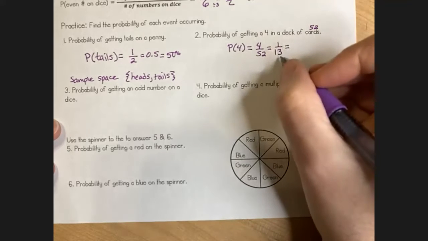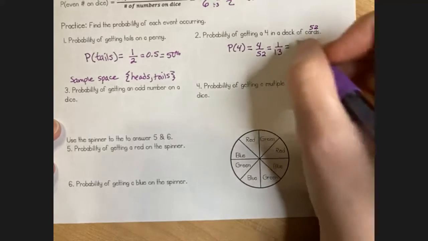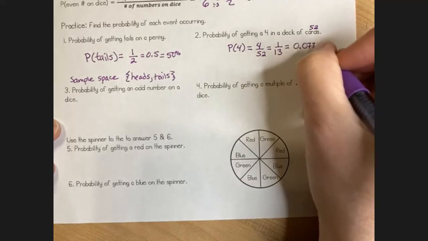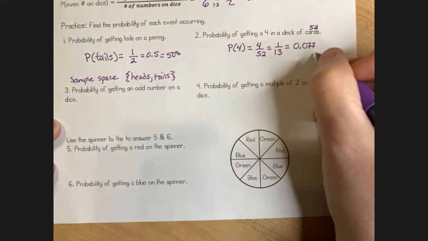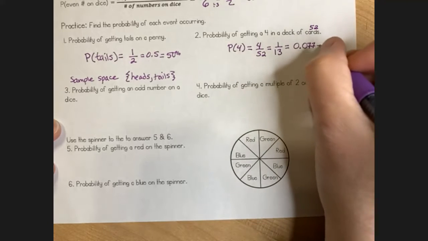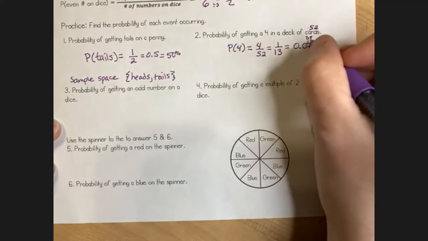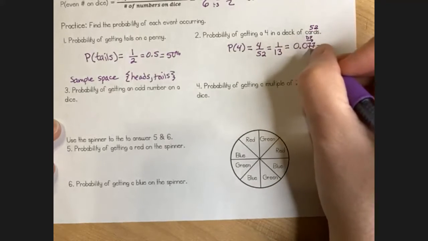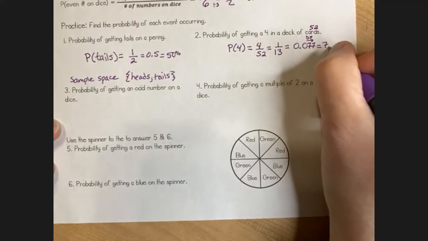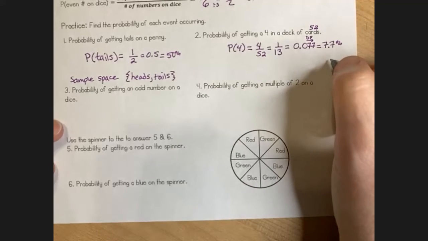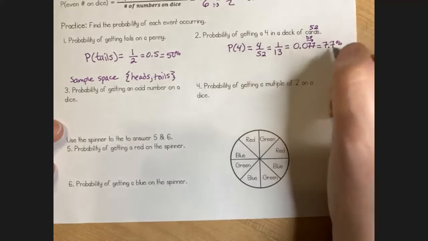If you were to take 1 and divide it by 13, and I'm not going to do all the math on that, but if you set it up and work it out, it's a very, very small percentage. And I'm again moving the decimal to percentage. It goes 2 places to the right, 1, 2. That gives me 7.7%. And this is rounded anyway, because 13 is a repeater.